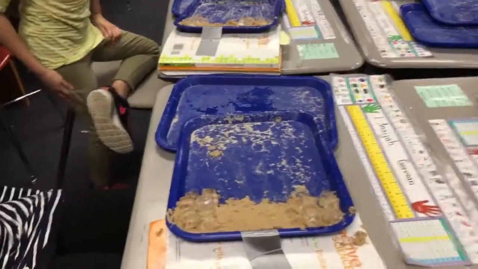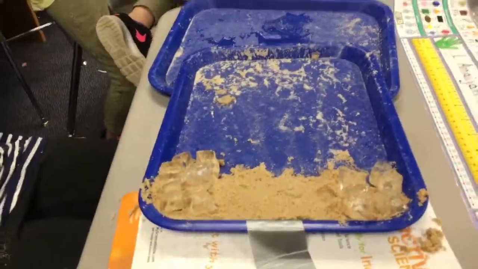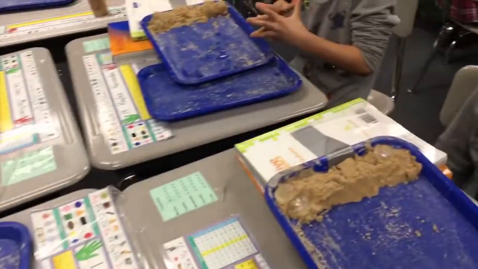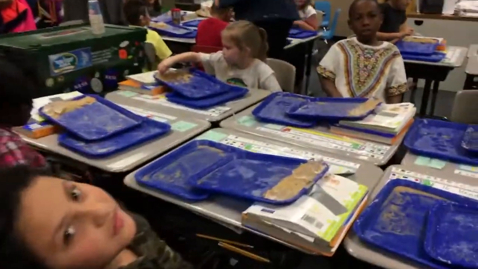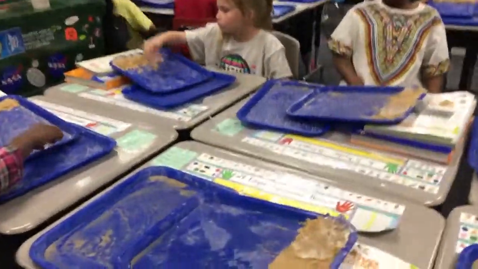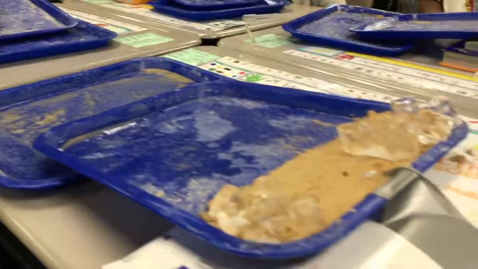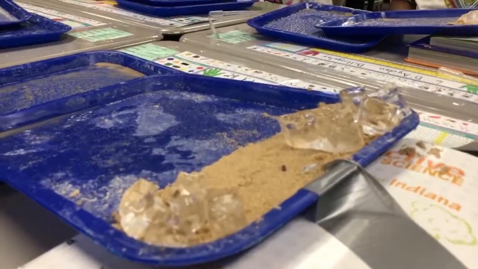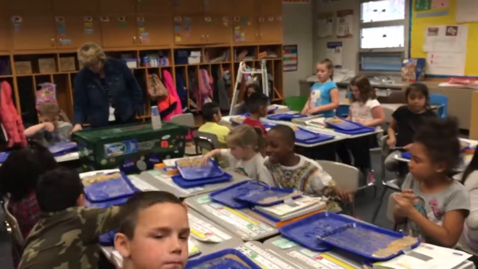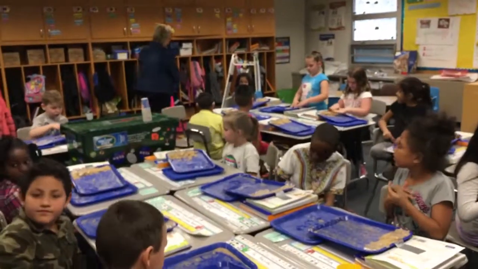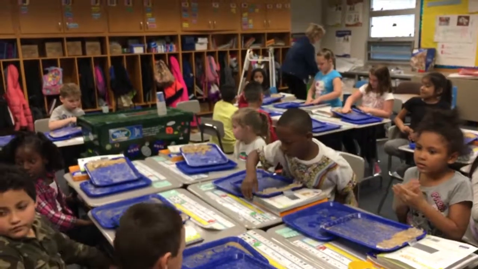So I see you got your ice on top of your mountain. That's your glaciers. And what's the ice going to do? It's going to melt. And when it melts, that water is going to wash the sand away. What do we call that process when the sand washes away? Erosion. Cool. So now we're going to pass out the water because erosion can be with ice, wind, or water.